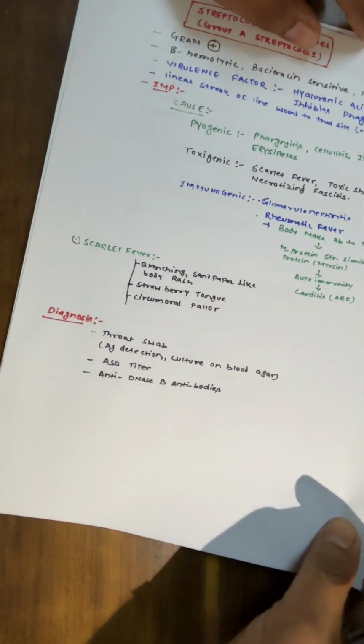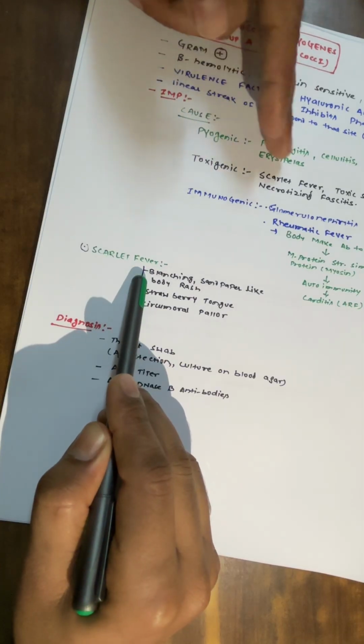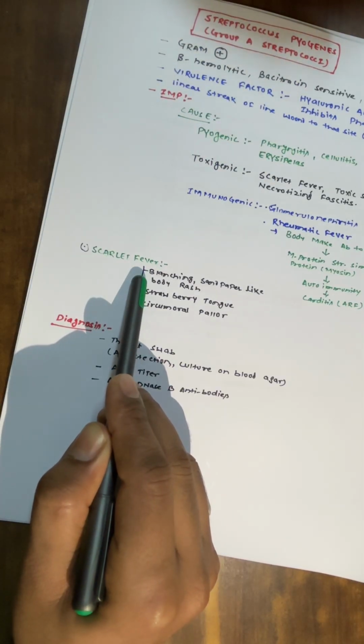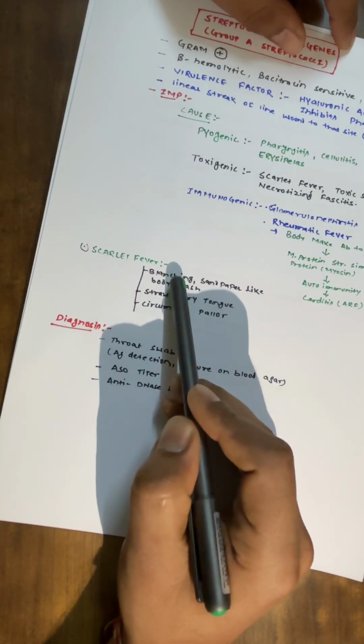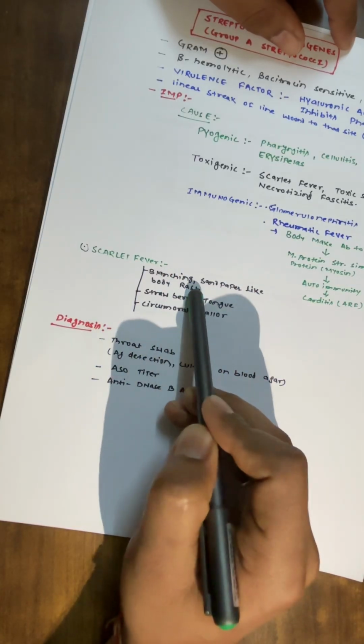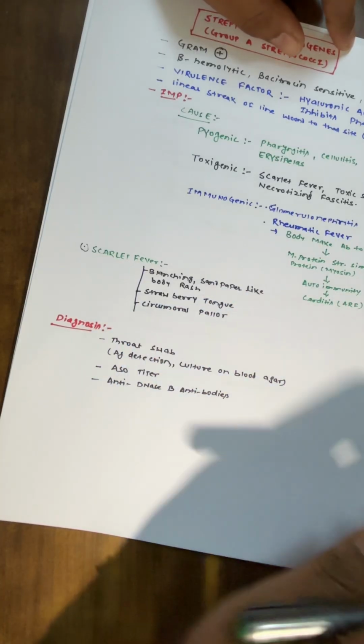Now we'll talk about the second one, scarlet fever. In toxigenic, we have also read about scarlet fever. Let's talk about its characteristics: it causes a blanching, sandpaper-like body rash, strawberry tongue, and circumoral pallor.